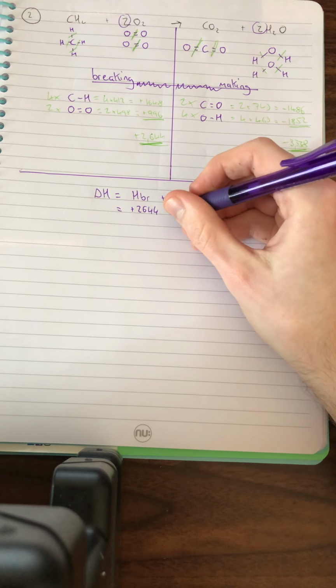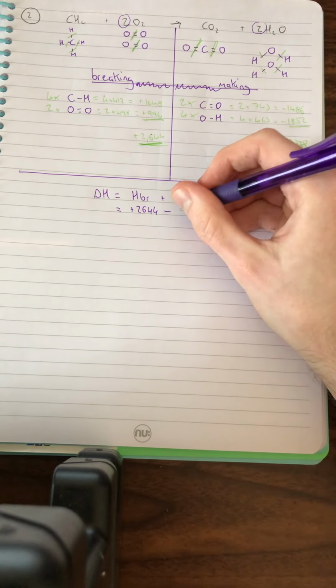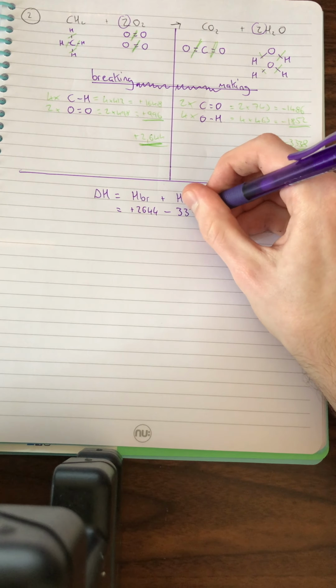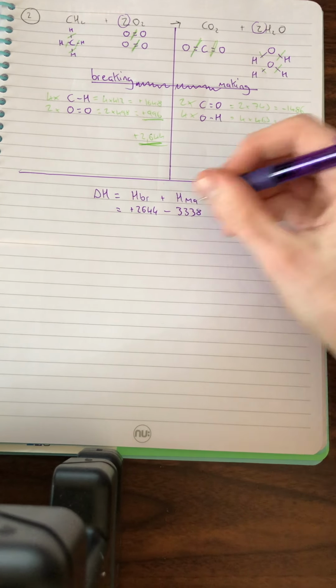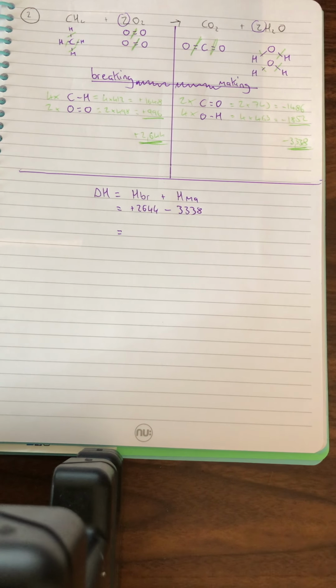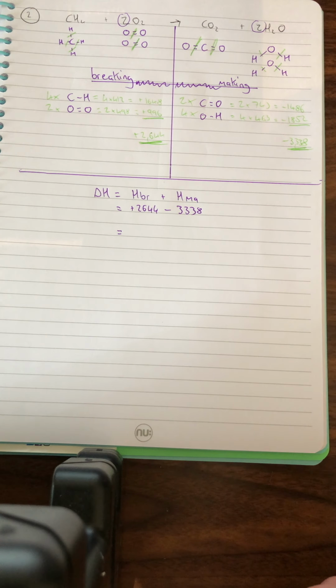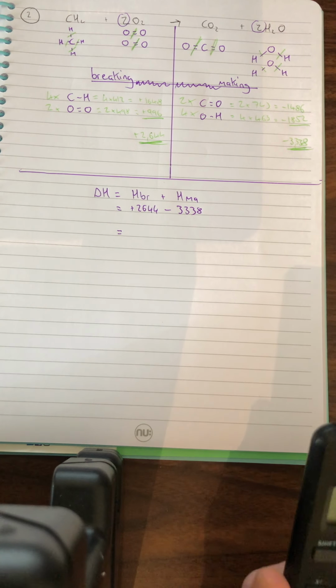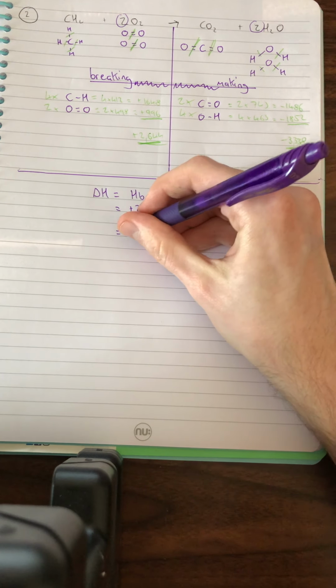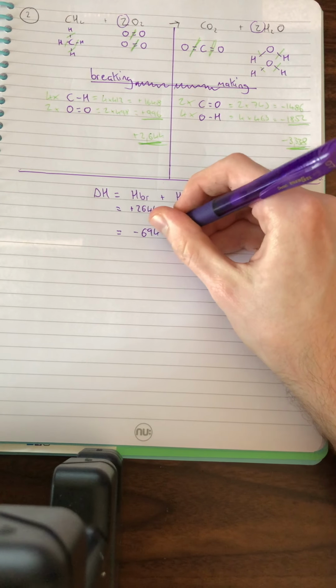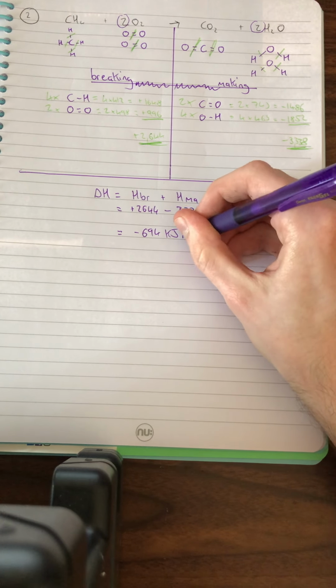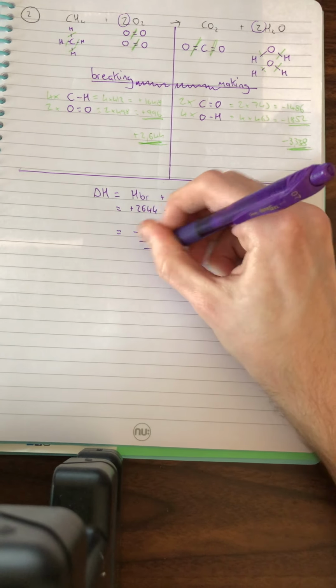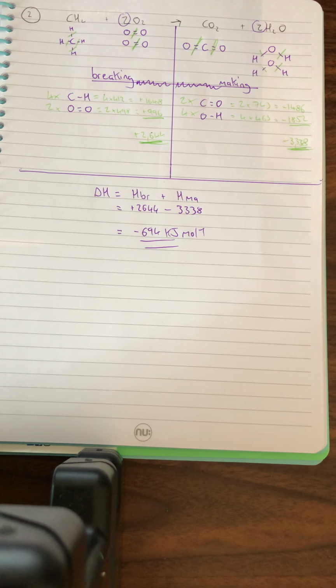So plus 2644, take away 3338, and let's just put that into our calculators, double check with me please. That should be negative 694 kilojoules per mole, and that's it. That's our answer. That's how you do these calculations.